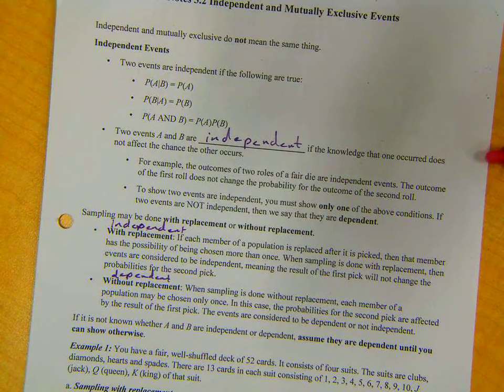Nas. So just really quick, a question about independence. Does the fact that a situation is independent depend on the population size never changing, like a deck of cards is always going to be 52? Yeah, so if you're putting the card back in, then it's always 52.